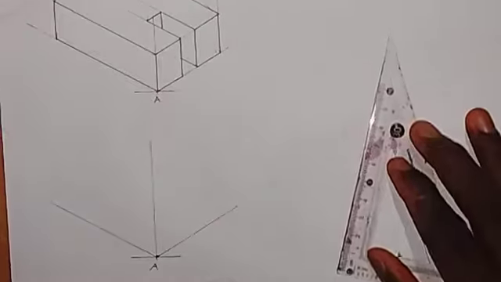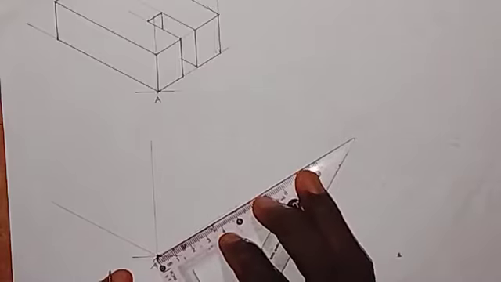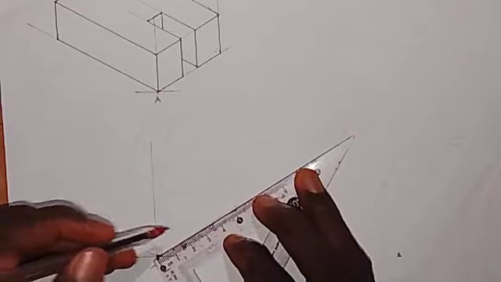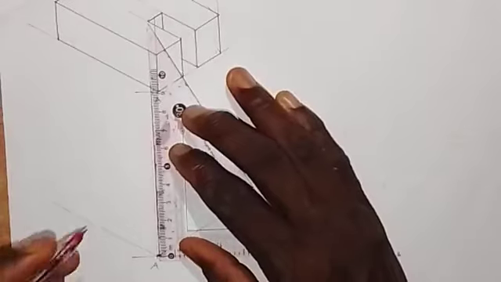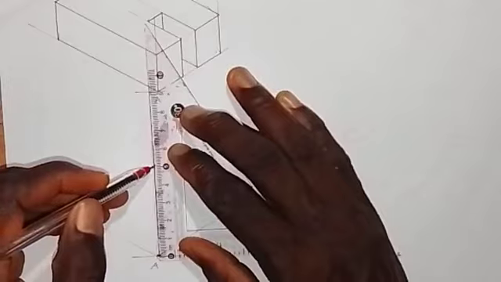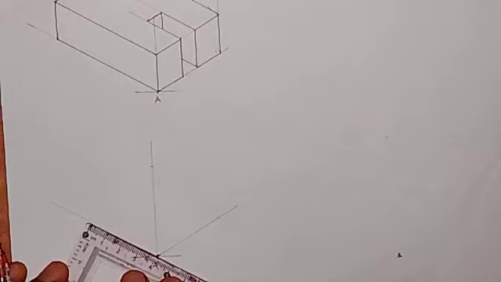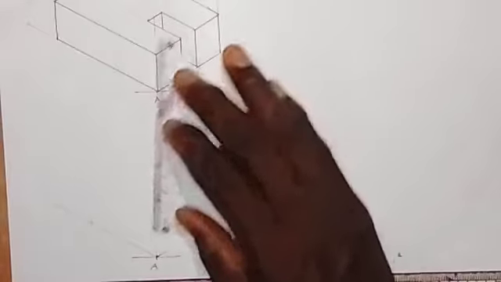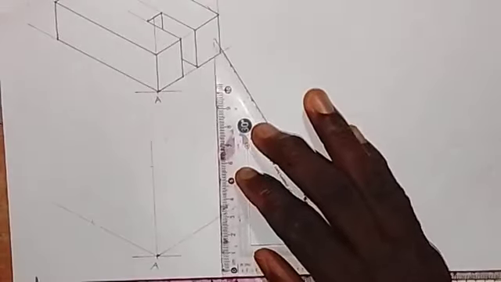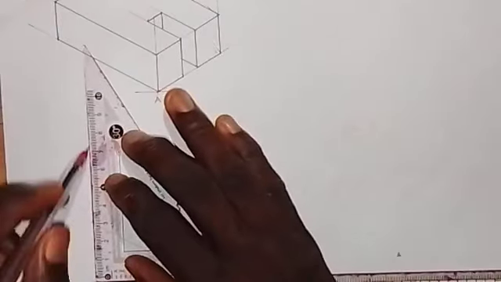Looking at what we have here, I'm going to measure 40 millimeters from point A to this side. So this is 40 millimeters here. Then on this line I will take 50 millimeters up, as we see in the diagram. This is 50 millimeters, and to this side I will also measure 40 millimeters. At this point I will draw a vertical line up, and at this point I will also draw a vertical line up.